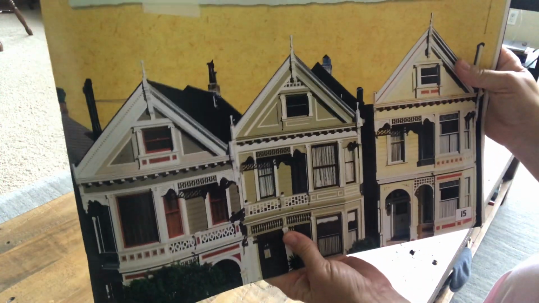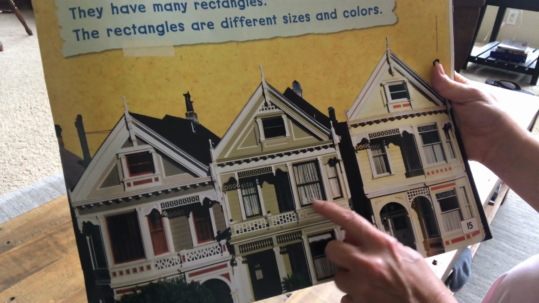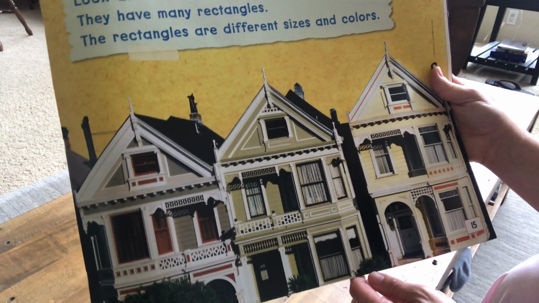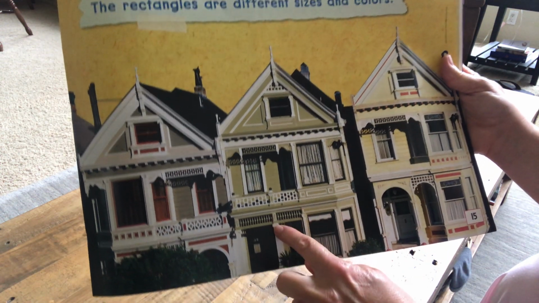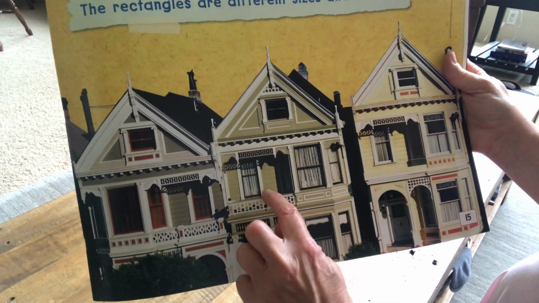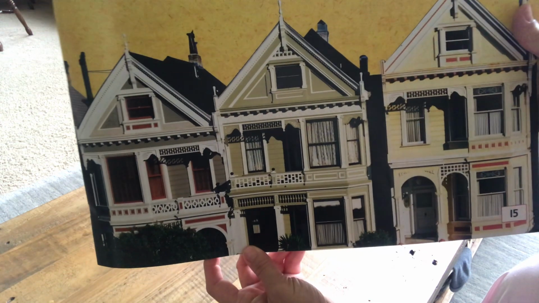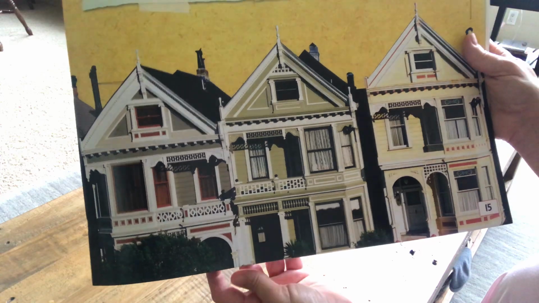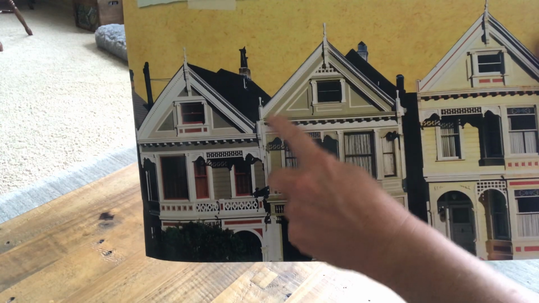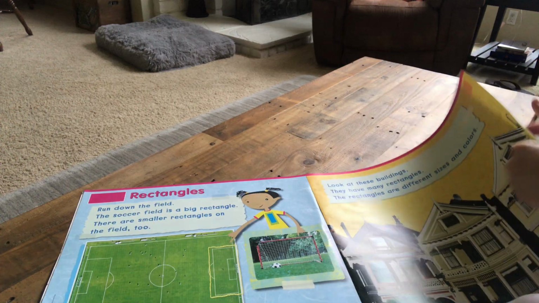Look at these buildings. They have many rectangles. The rectangles are different sizes and colors. So you can see from the windows to the openings on their balconies, their pillars, their front door, porches, rectangles everywhere. Even these little decorations of the lattice on the balconies are rectangles too. But their roof shapes in the front are not rectangles. Do you see those? Those are triangles.